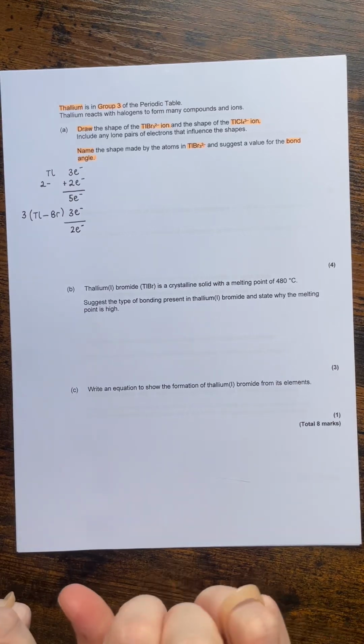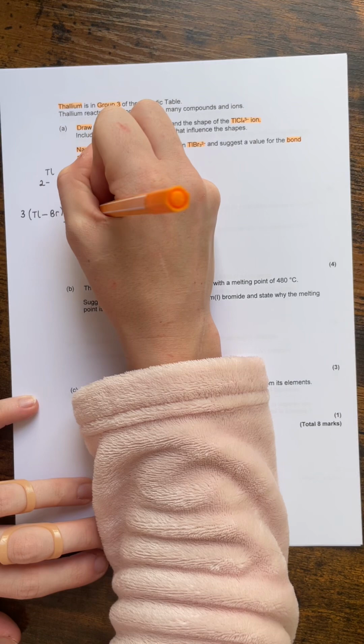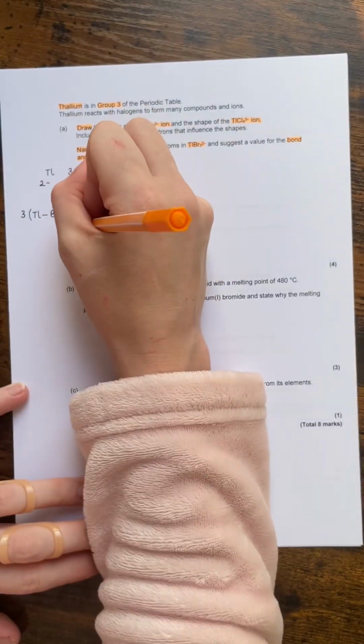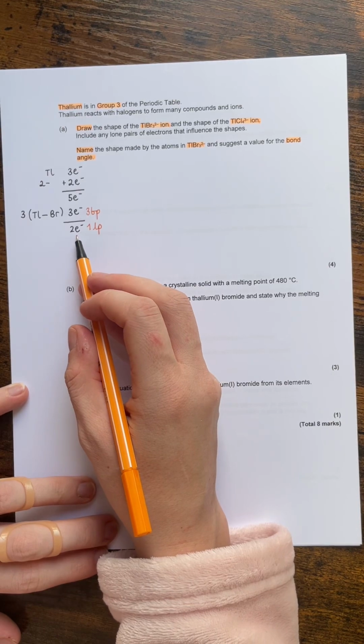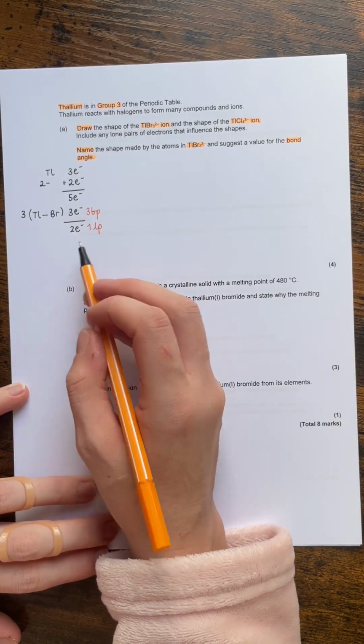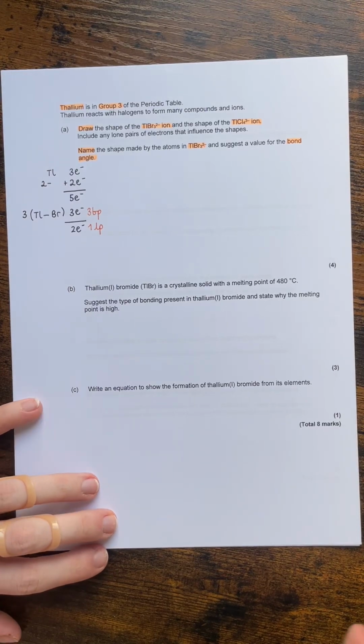And that therefore tells me that in this shape I have 3 bonding pairs and I have 1 lone pair. Remember, pairs, so I've got 2 electrons left, but that means that I only have 1 pair of electrons.